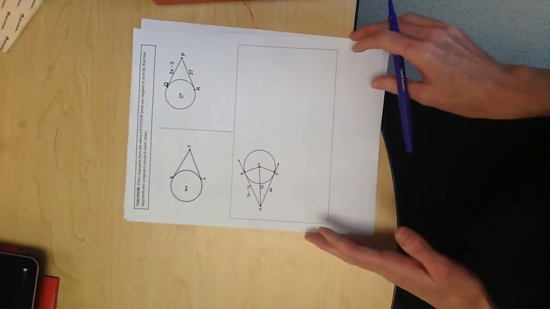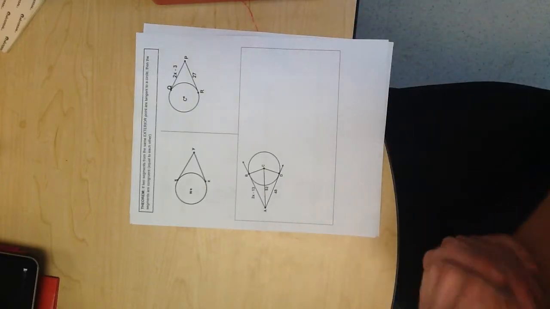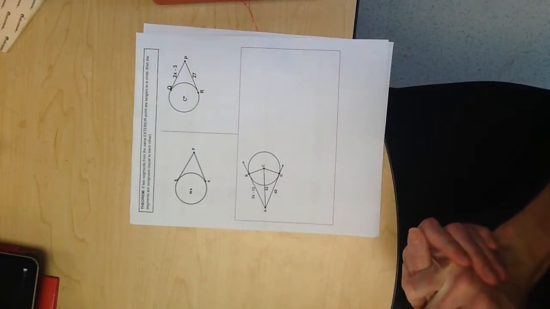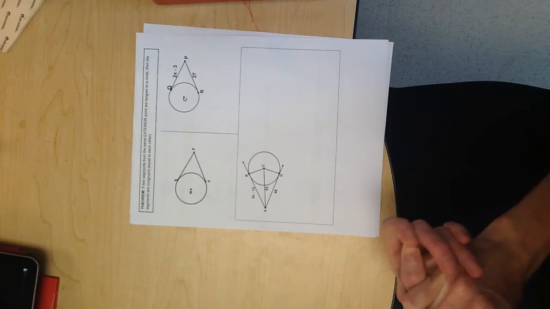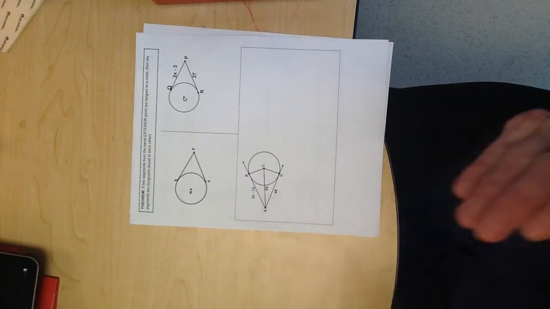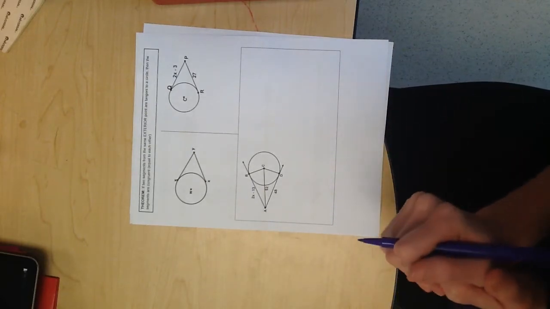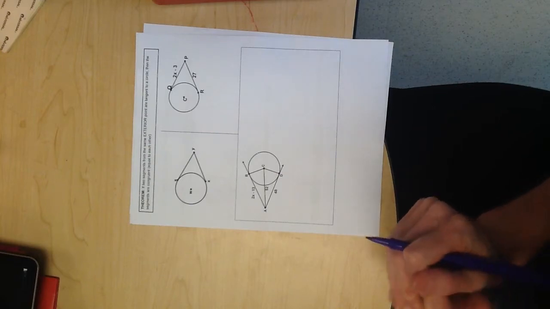Okay, so that brings us to a theorem. It says if two segments from the same exterior point are tangent to a circle, that means they touch the circle at one place, then the segments are congruent or equal to each other.